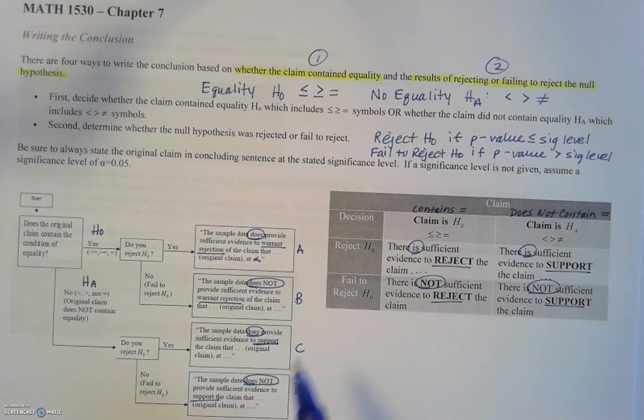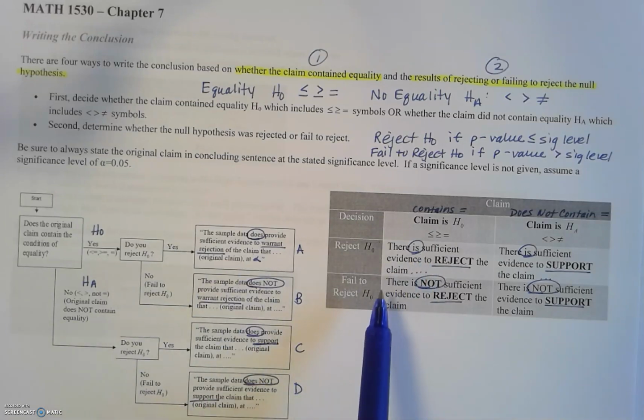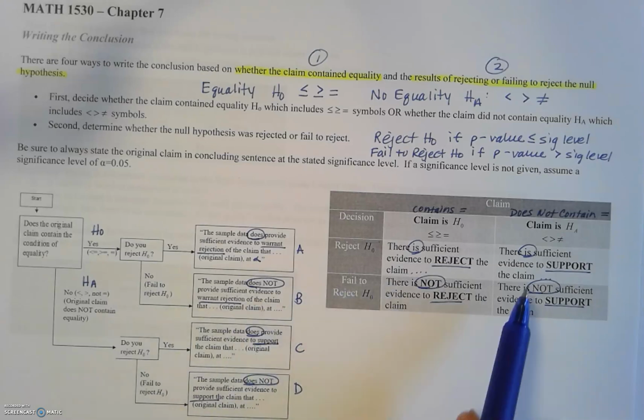So these two charts are the same. Instead of does, it says is. It's just a kind of verbiage tense. Warrant rejection is rejection and support is support. So again, it's just verbiage. Just make sure you're stating the claim of the scenario in the problem.